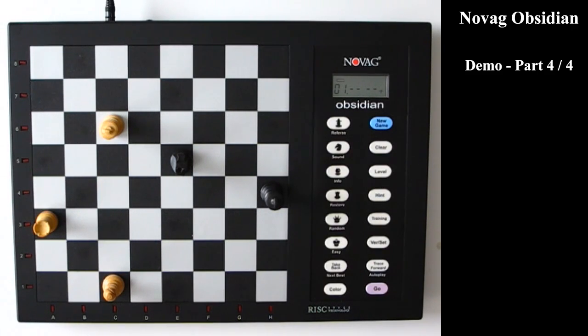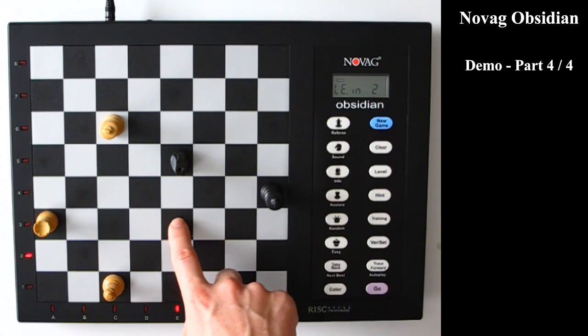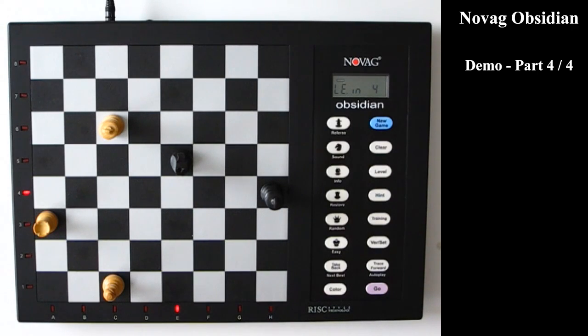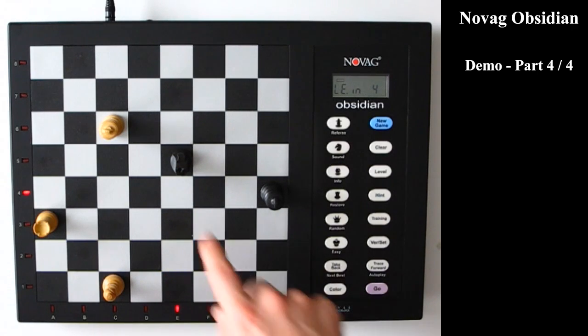What you can do here is you can let the computer check if there is a possible mate position in a certain number of moves. So to do that we have to enter that specific level section. So we press the level button, we press it again to go into the right group of levels. So here we are in the mate section. Let's see if we can find a mate for white in 4 moves.